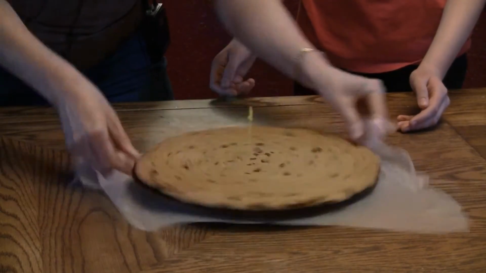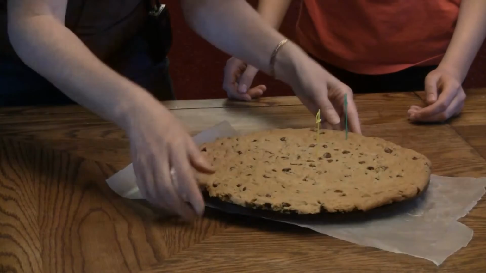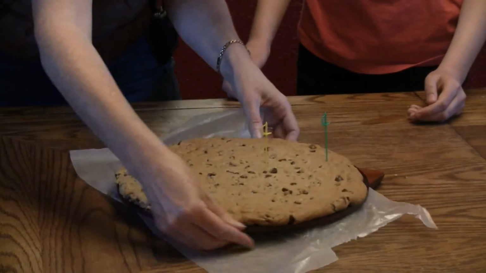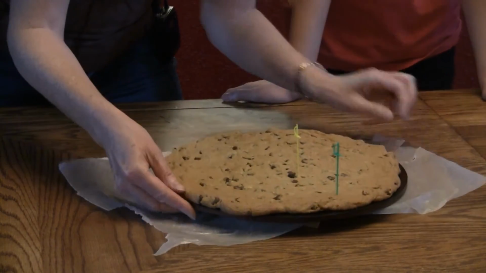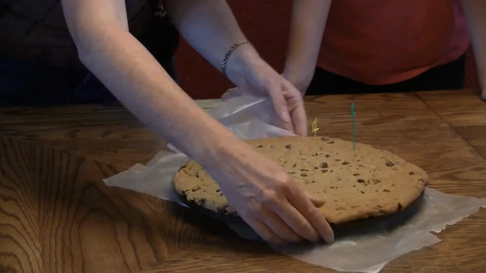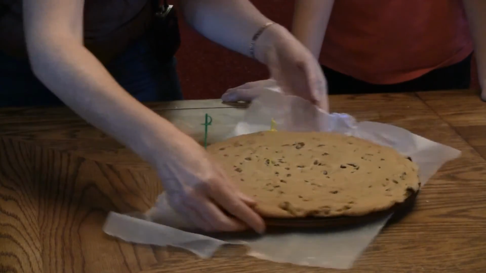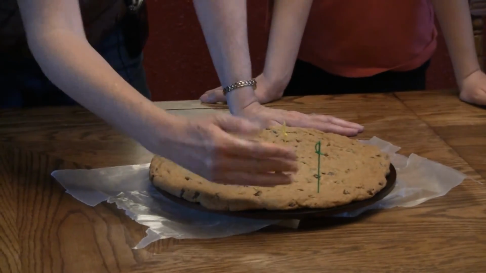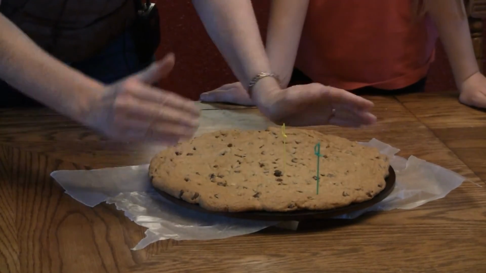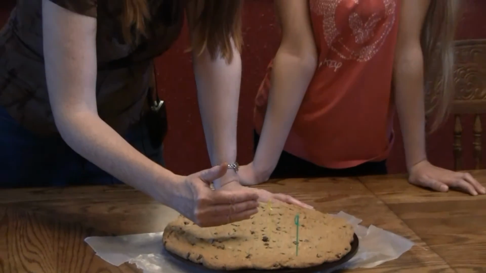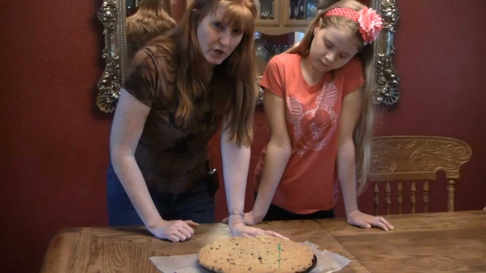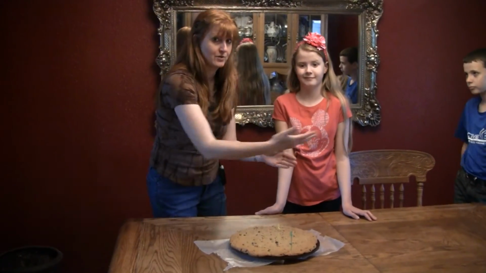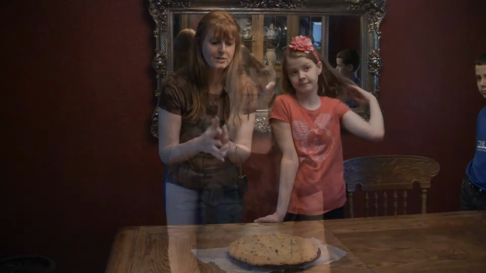Woo! Okay. See how the green is going way around. Okay, now the yellow one, you see how it's hardly moving at all? Compared to the green. So this shows that the outer part of a circle moves faster than the inner part of the circle. Just as if you are on a merry-go-round, if you're on the outer part, you're moving way faster than if you are on the inside part.